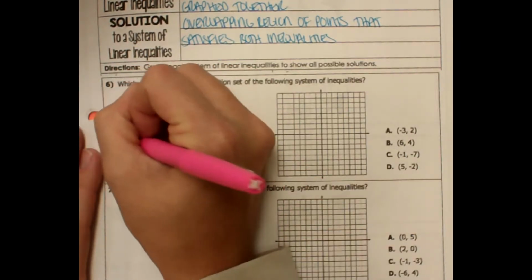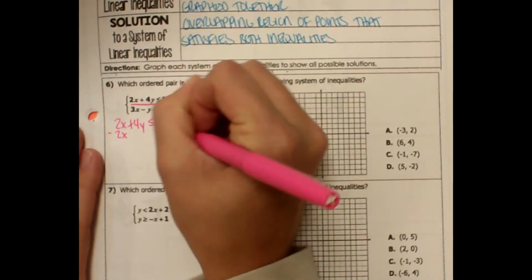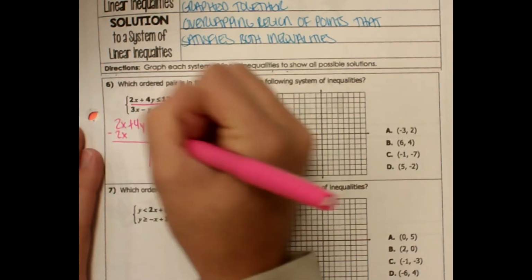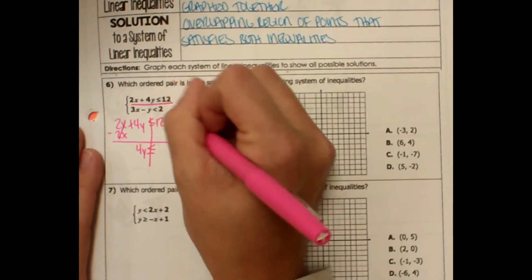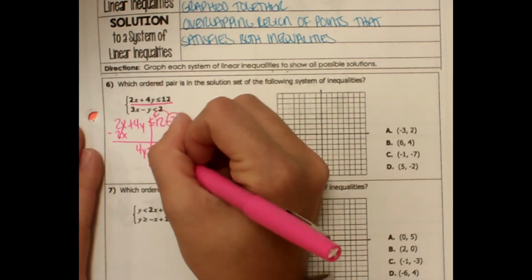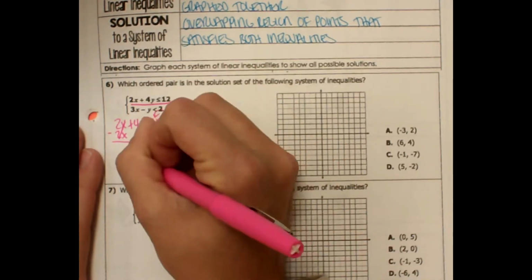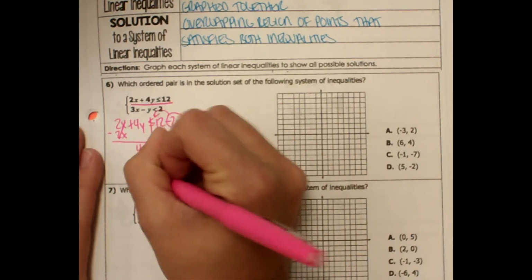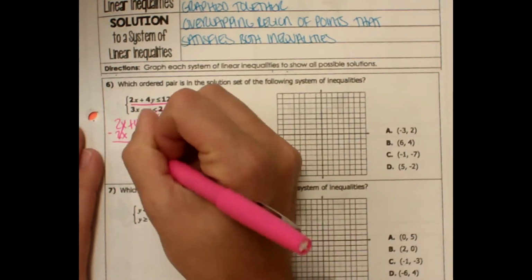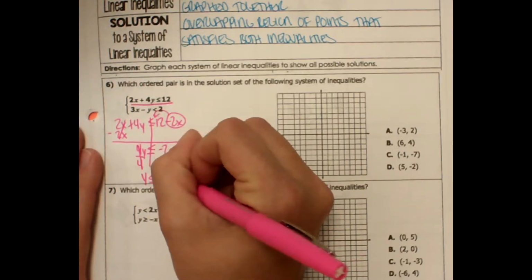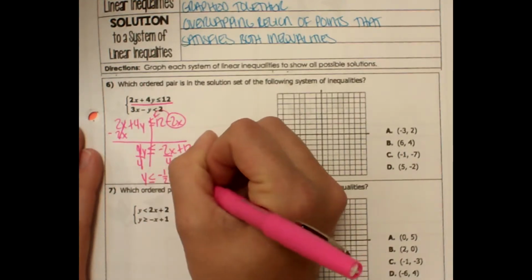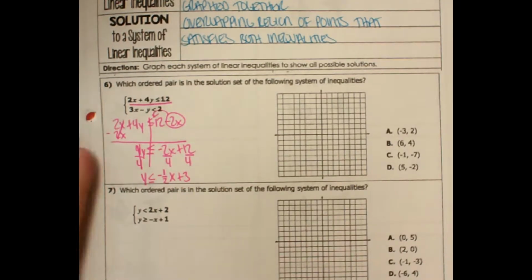You're going to subtract 2x from both sides, bring down your 4y, bring down your symbol, rearrange the other side so it's negative 2x plus 12, divide everything by 4, the number in front of the y. We're left with y is less than or equal to negative 1/2 x plus 3. Let me give you a second to make sure you have that written down. And then we're going to graph it by hand.